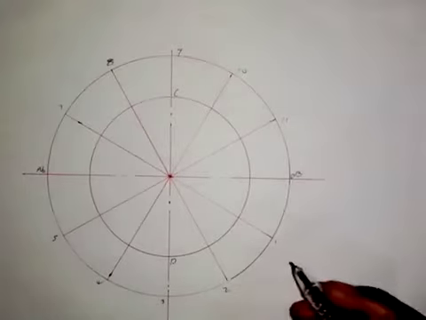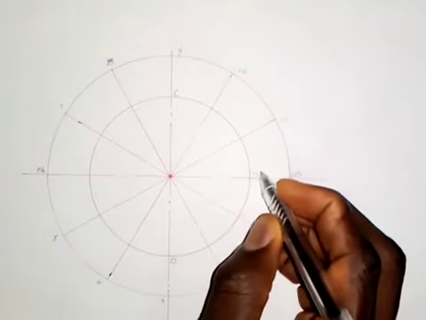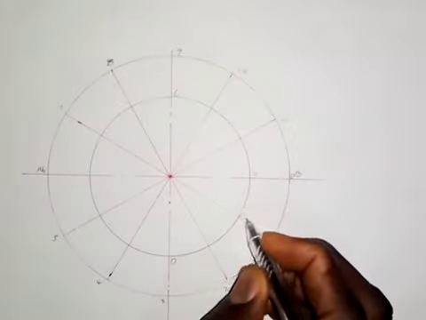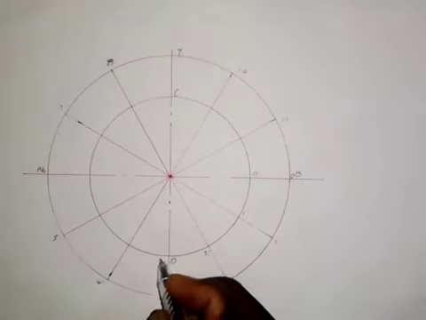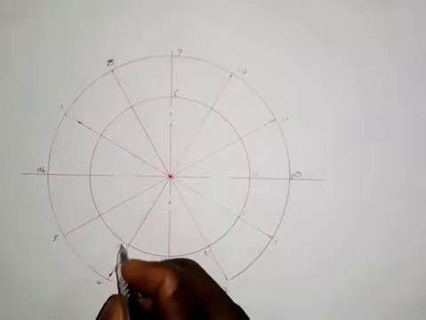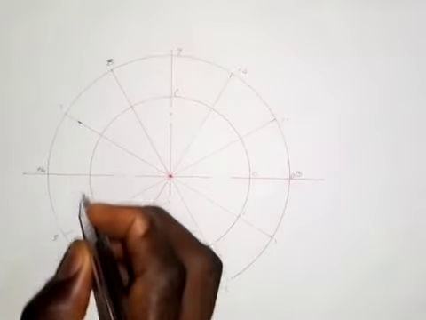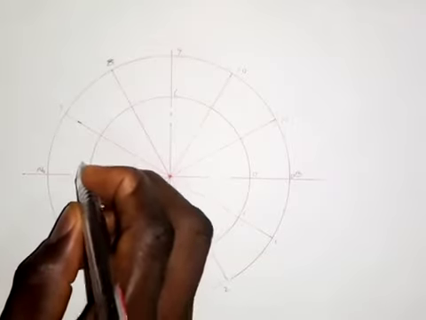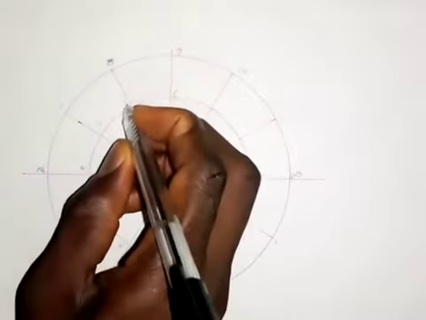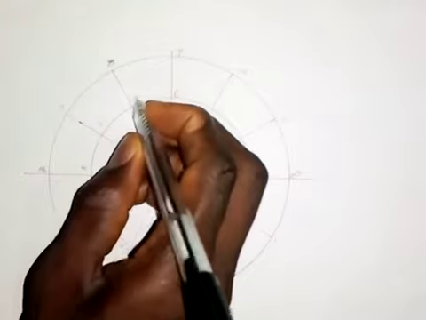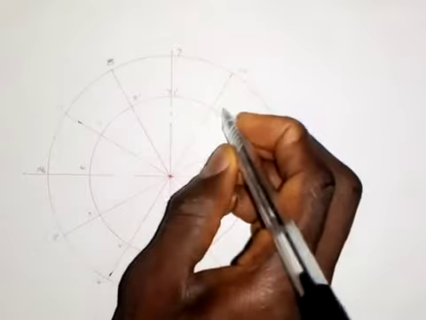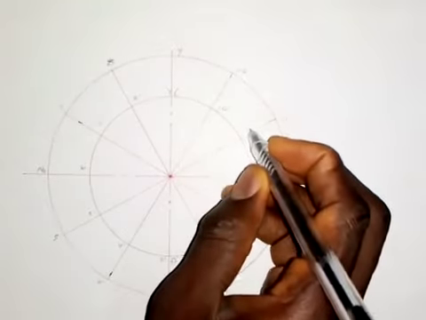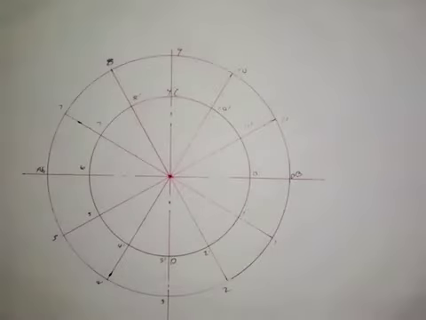While the points on the small circle, I'll call this 0 prime, this is 1 prime, this is 2 prime, this is 3 prime, this is 4 prime, this is 5 prime, this is 6 prime, this is 7 prime, this is 8 prime, this is 9 prime, this is 10 prime, and this is 11 prime.